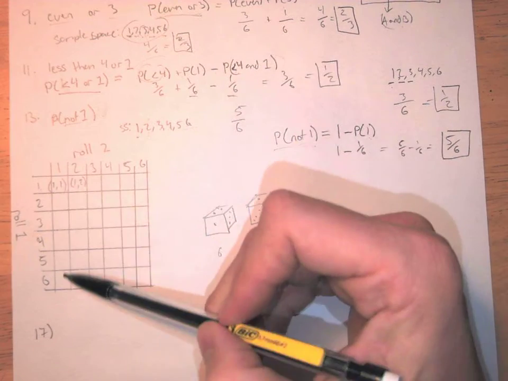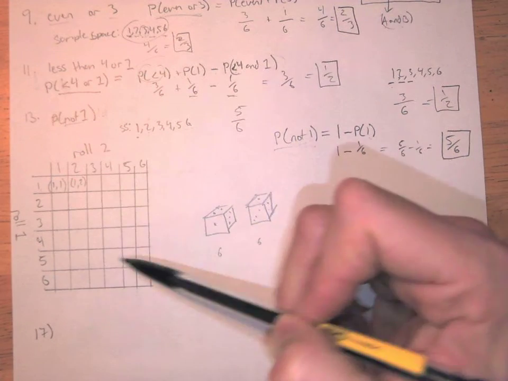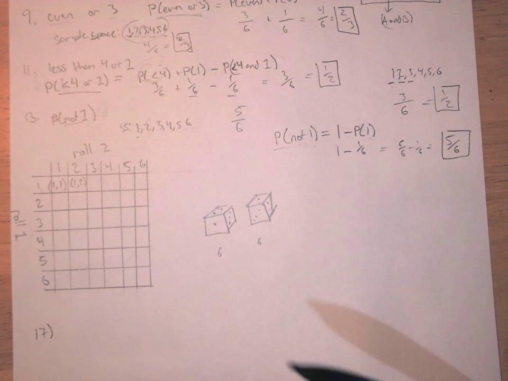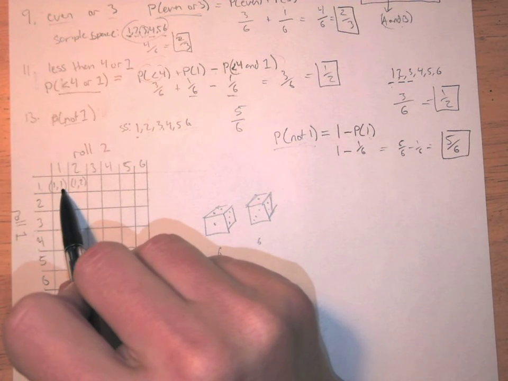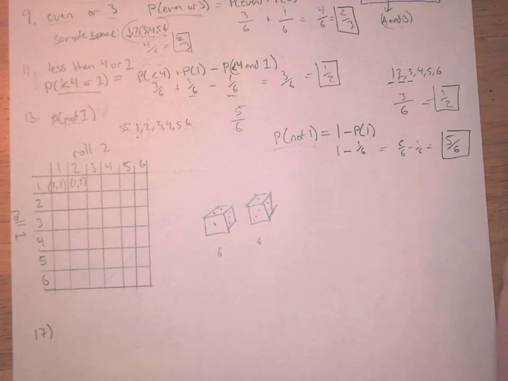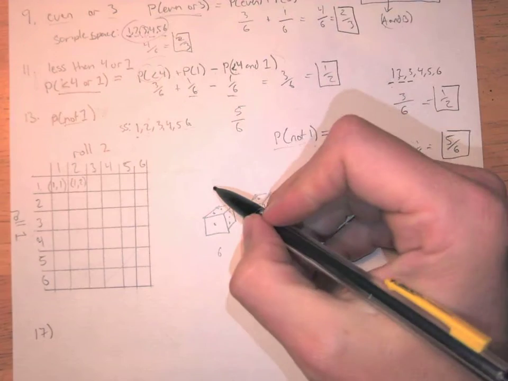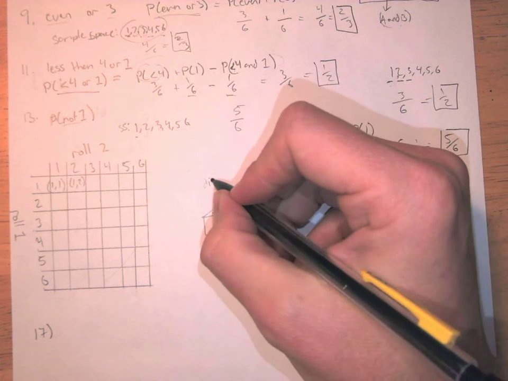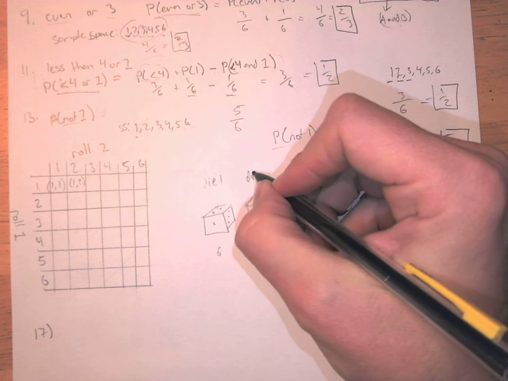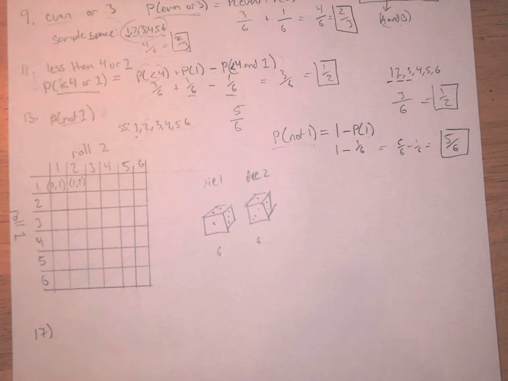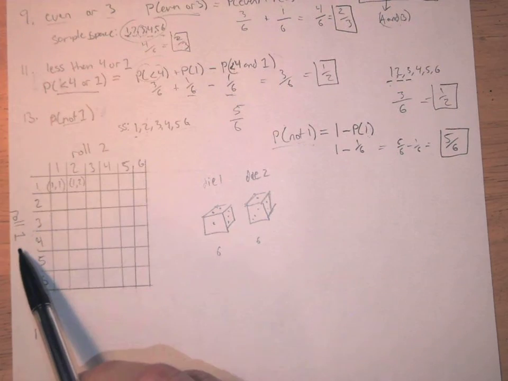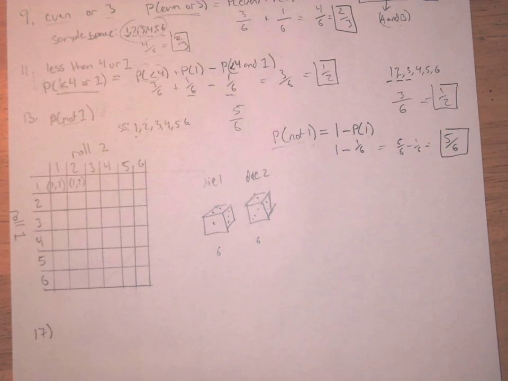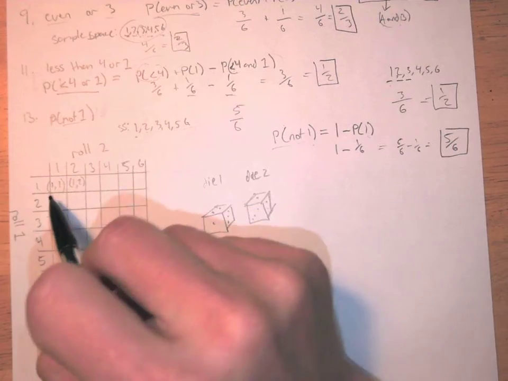So check it out. This is a 6 by 6 grid, which means there's going to be 36 outcomes in here. And this is how they list them in your book. The first die is a 1, the second die rolls a 1. You're not really doing them one at a time, you're rolling them together, but you have die 1 and die 2. Roll 1 is what you roll on the first die, and this is the second die. So you roll these 2 dice, and there are all these different options.